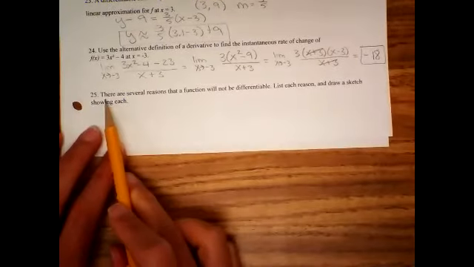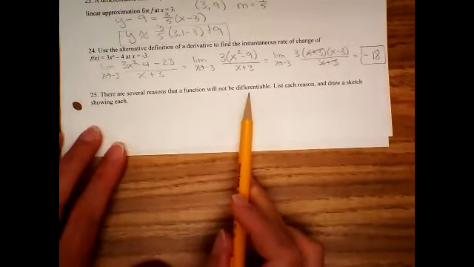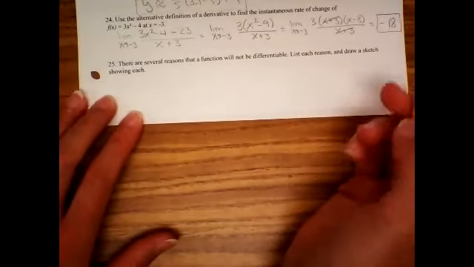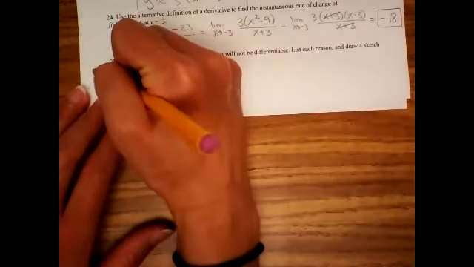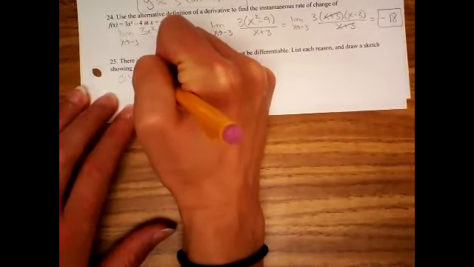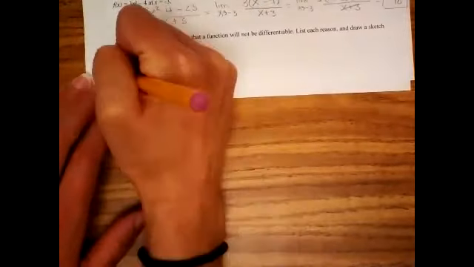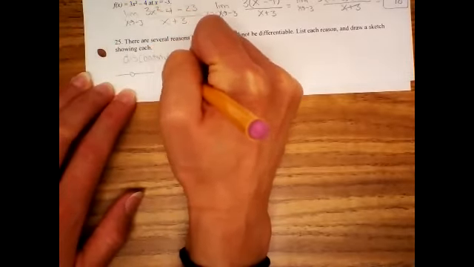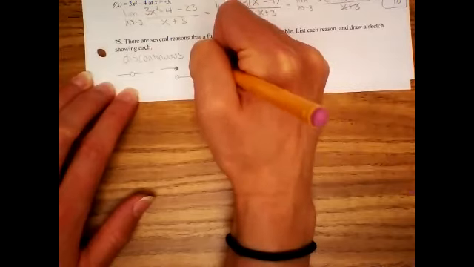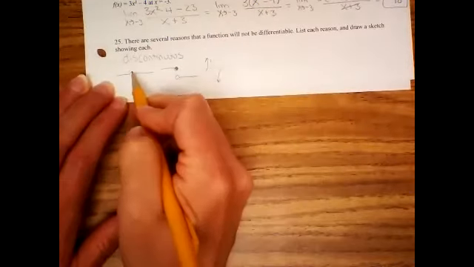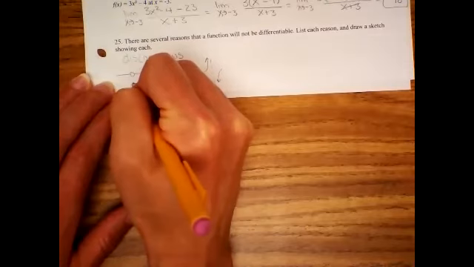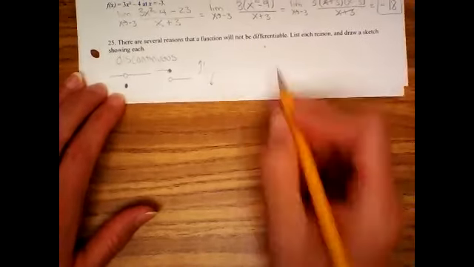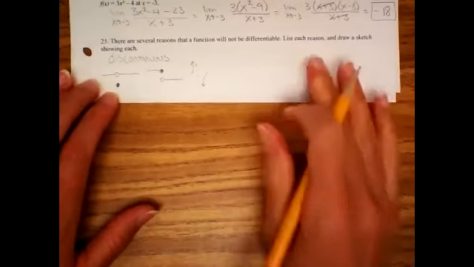All right, 25. There are several reasons a function would not be differentiable. List each and draw a sketch showing each. So the first reason your function would not be differentiable is if it's discontinuous. And so all your different discontinuities, you can have a hole, you can have a jump discontinuity, or you can have an asymptote. And sometimes if you have a hole, the point would be somewhere else. But if your function's discontinuous, then it's not going to be differentiable either.